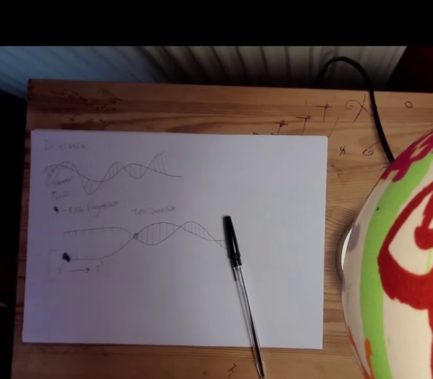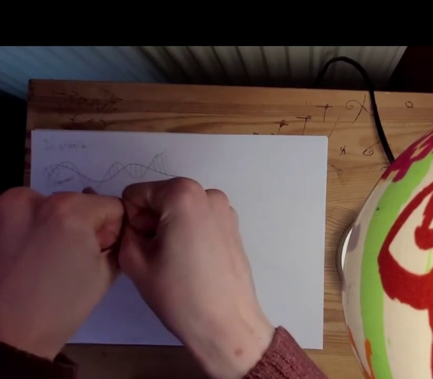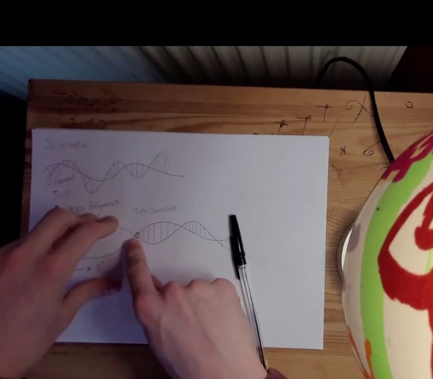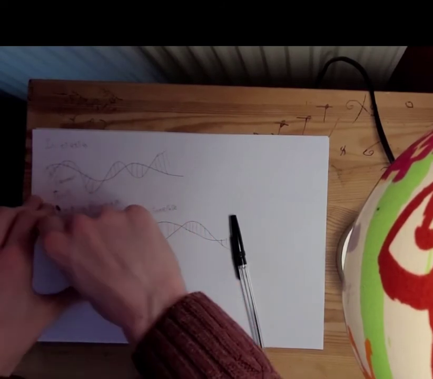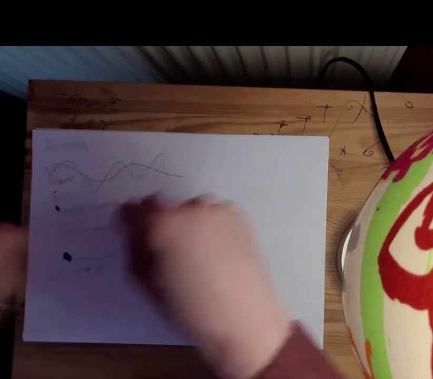Topoisomerase is here though, from DNA replication. As you unwind the DNA molecule, you break the hydrogen bonds between it. You generate a lot of stress just ahead of this bubble here, which in this case is called a transcription bubble. You don't want to generate so much stress that you break the molecule.